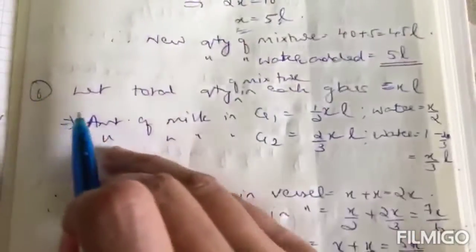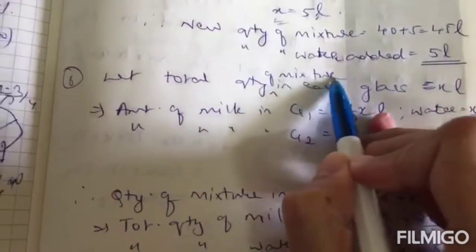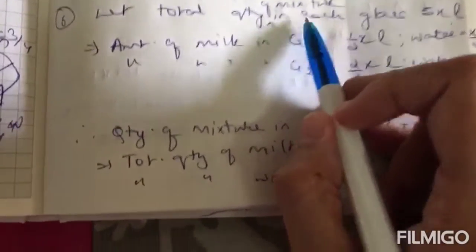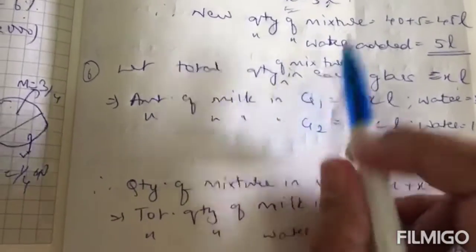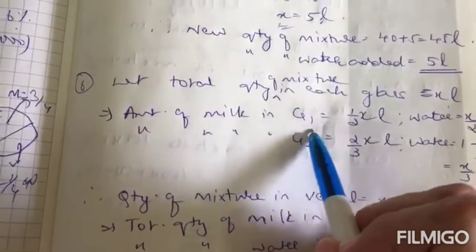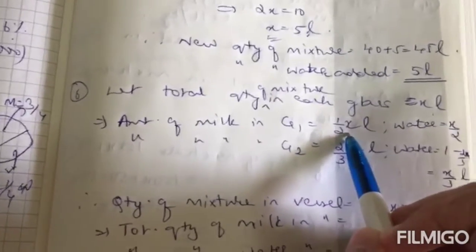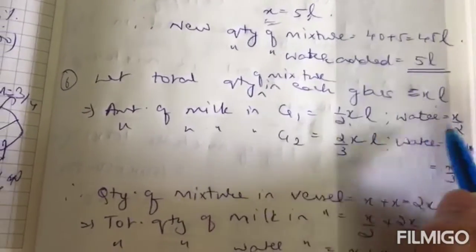All right. So let the quantity of mixture in each glass, that is milk plus water, be equal to x. Now we are told that the first glass is filled half with milk and then water is added. So water plus milk in the first glass and in the second glass, the total quantity is equal. Let that quantity be x. Therefore, amount of milk in the first glass, G1, is equal to half of x. Correct? Because it says half is water. Therefore, water is also equal to x by 2, because half is milk, half is water.